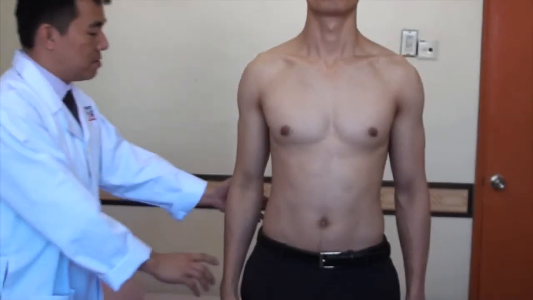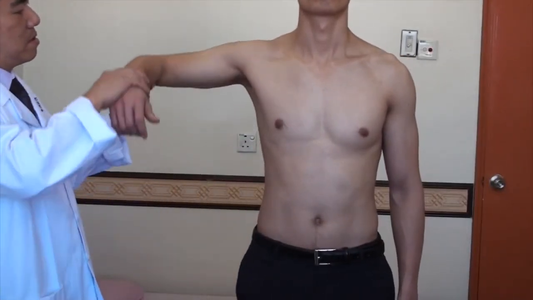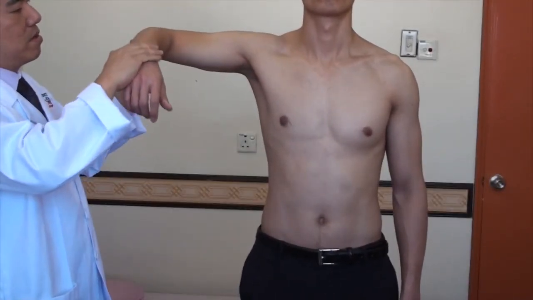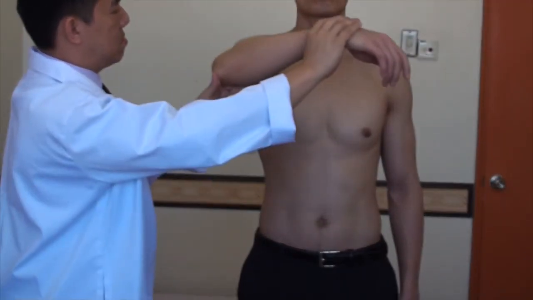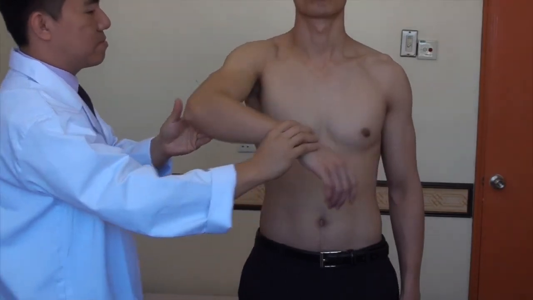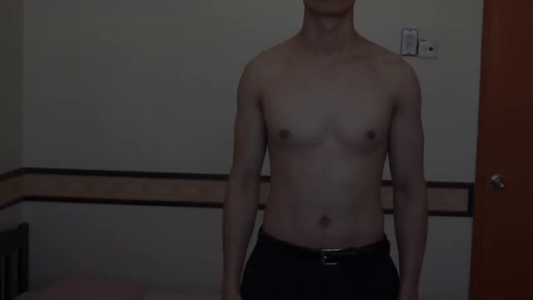The patient has his shoulder abducted and elbow flexed to 90 degrees. The arm is then internally rotated. This pushes the supraspinatus tendon against the acromion and coracoacromial ligament.